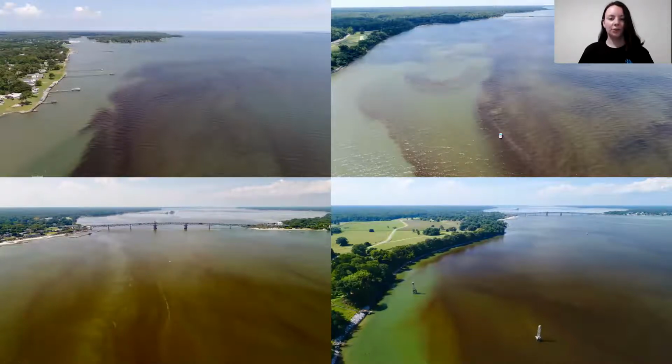Algae can form large blooms, like the one shown here in these pictures. These pictures were taken in the York River, and the species present in these algal blooms happens to be a toxin-producing species, making this a harmful algal bloom. These events, also known as red tides, can close fisheries, beaches, and negatively impact the ecosystem.